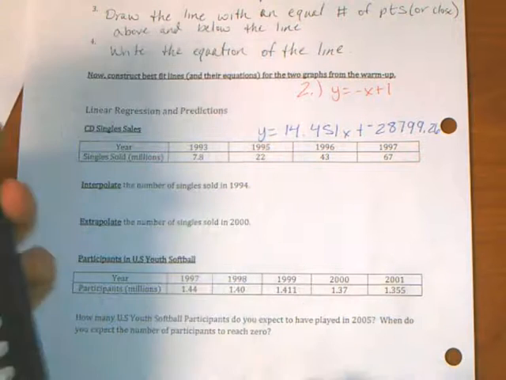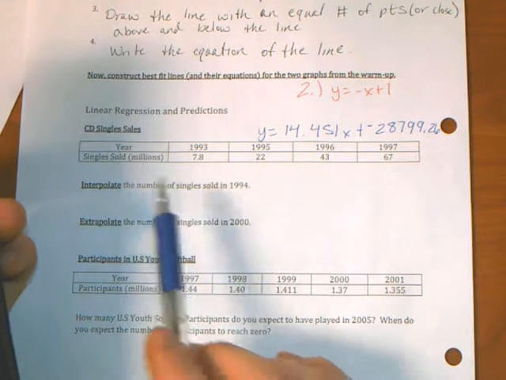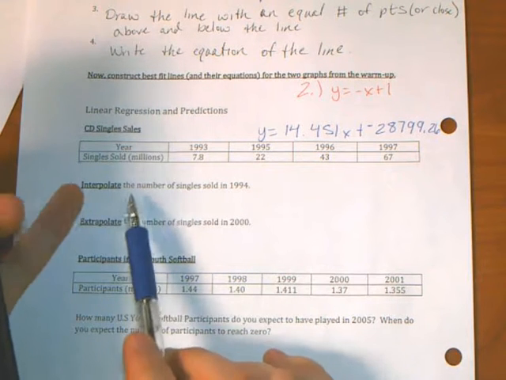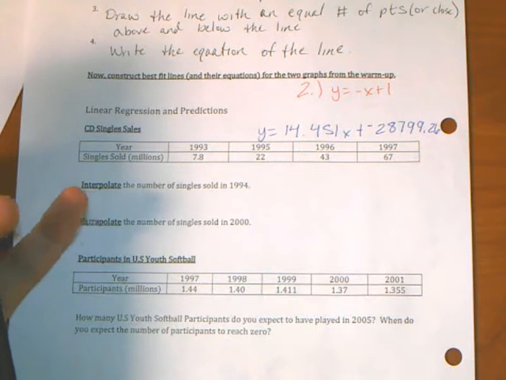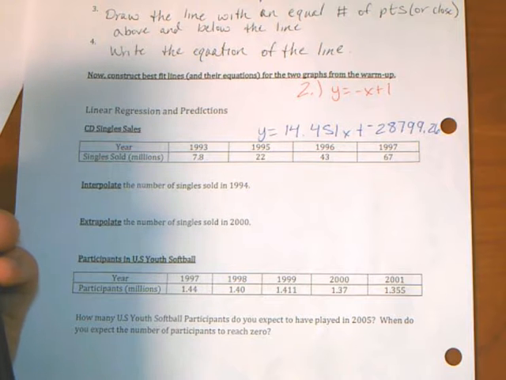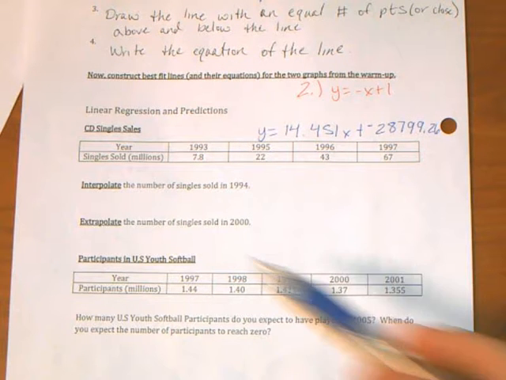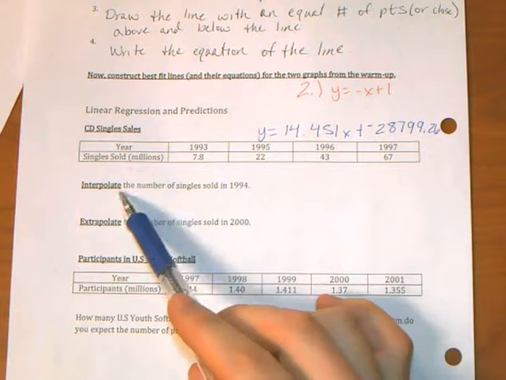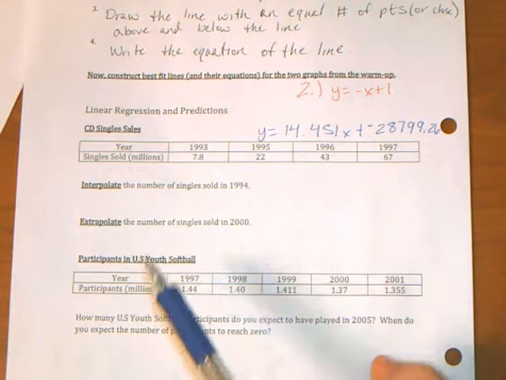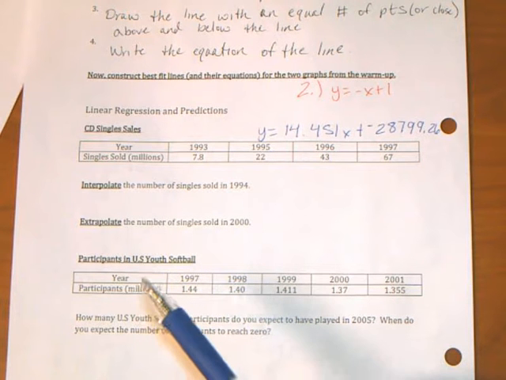So the first thing that we have to do is interpolate the number of singles sold in 1994. What do you think the word interpolate means? Find, estimate, predict. All valid things. What do you think the difference between interpolate and extrapolate is?